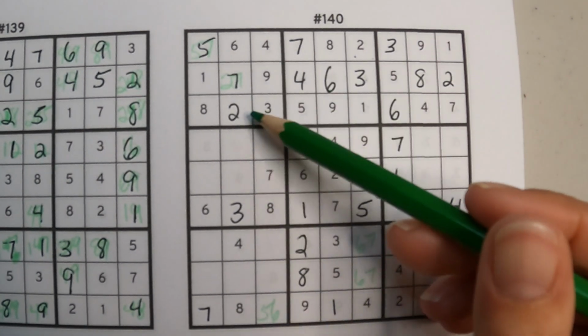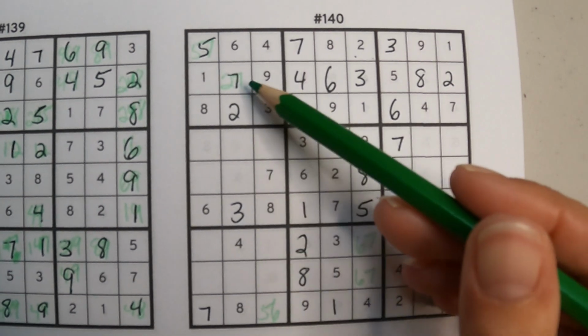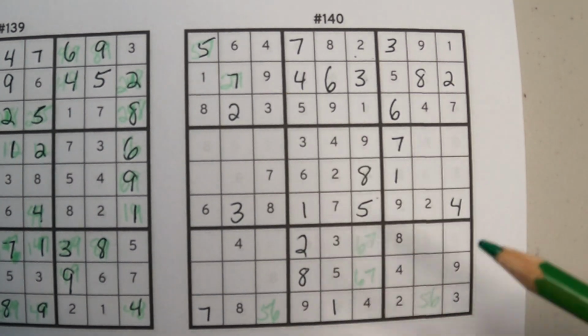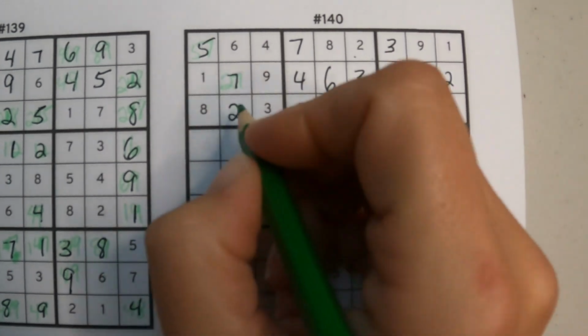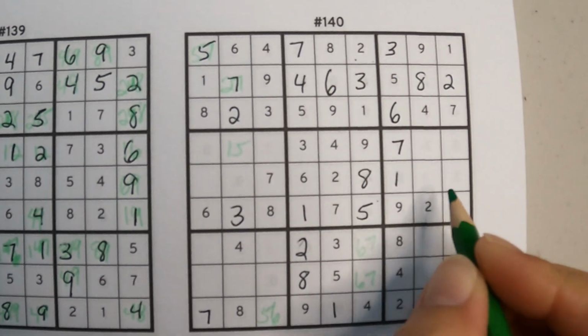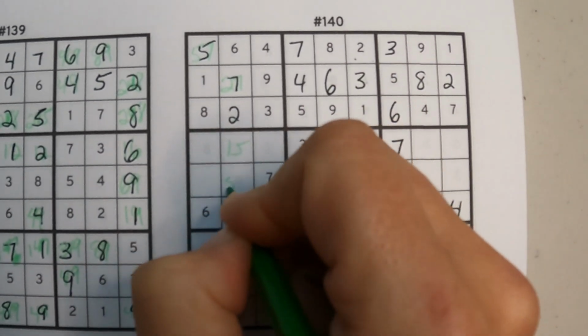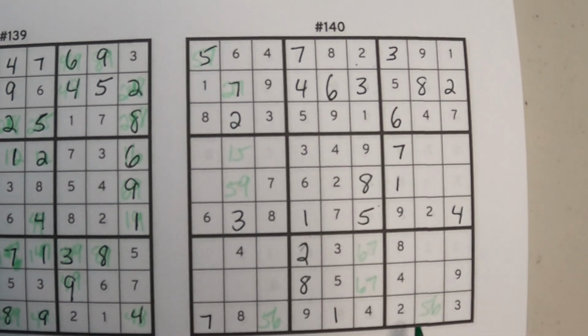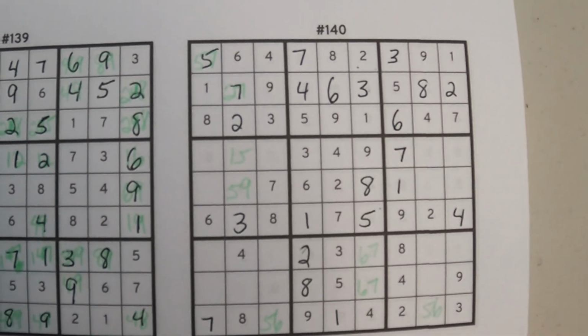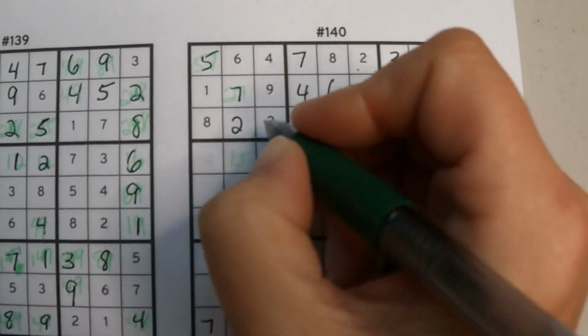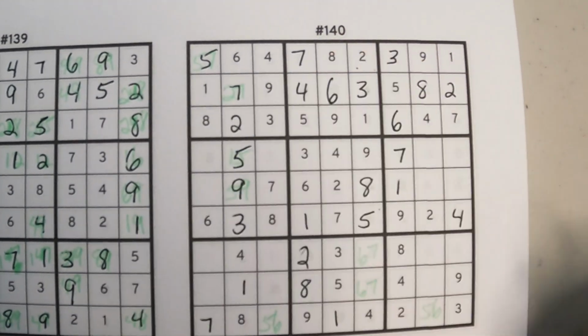If we look at this column, we're missing a 1, 5, and 9. We've got a 9 here, so 1, 5. 1 here, so 5, 9, and a 5 and 9 here. So this is our 1, that makes this our 5 and our 9.